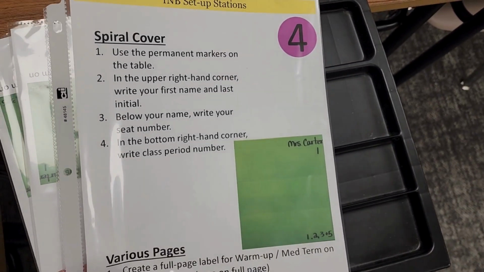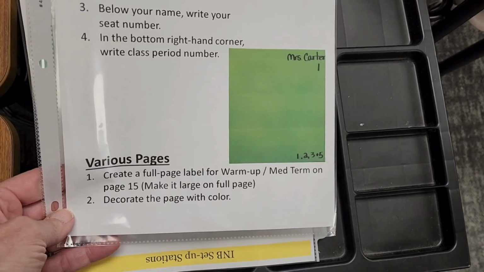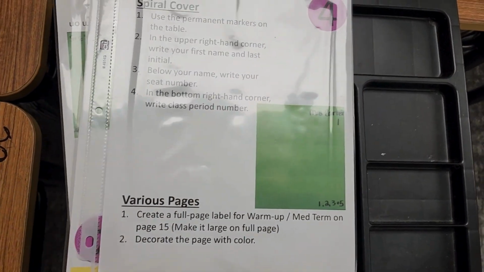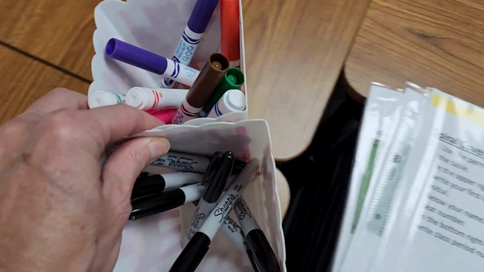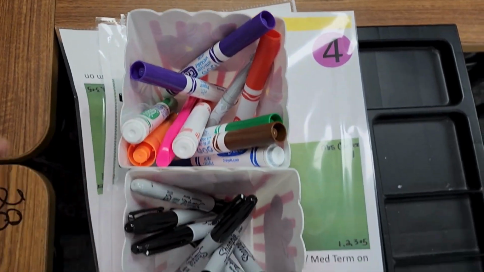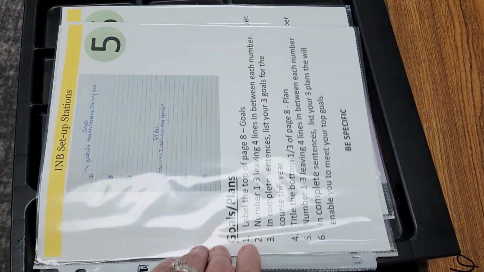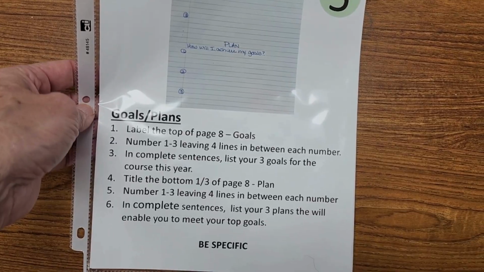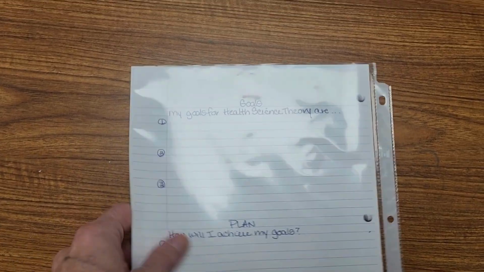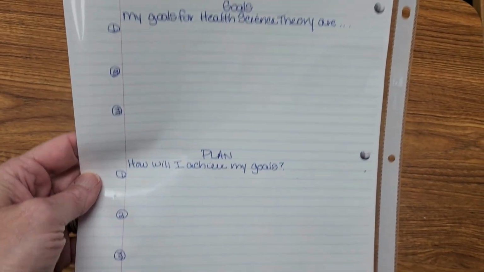Okay, 4 is labeling the cover, and then making a label for our warm-ups and medical terminology, making sure that I have permanent markers and markers for them, because I tell them to use color and make it nice and big. Then we go over to station 5. And station 5 directions, sorry about the glare, is a goals and plans page. Okay, again, directions like a sample on the back. That's what their page should look like.